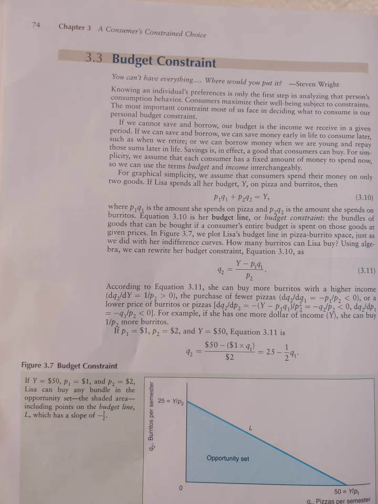If we can save and borrow, we can save money early in life to consume later, such as when we retire, or we can borrow money when we are young and repay those sums later in life. Savings is, in effect, a good that consumers can buy.